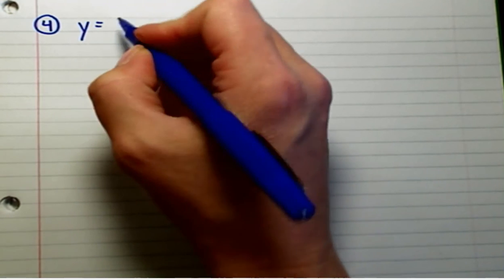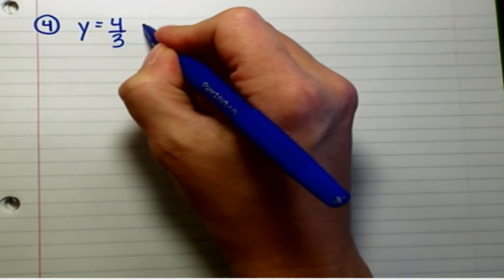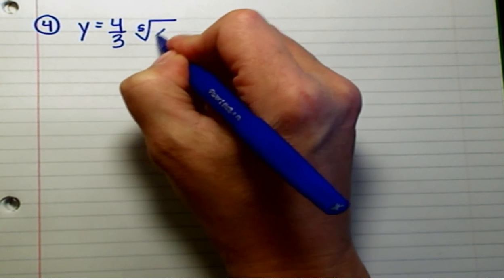4th? All right. Y equals 4/3 5th root x cubed.